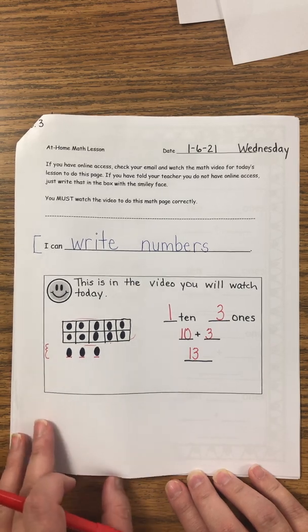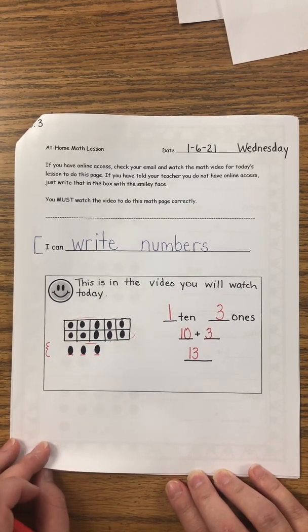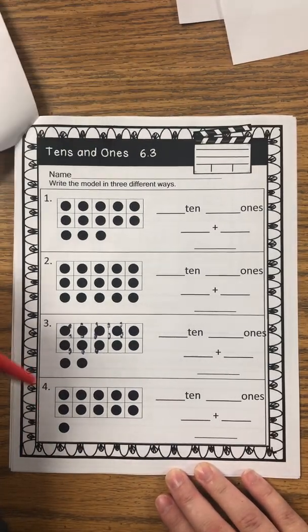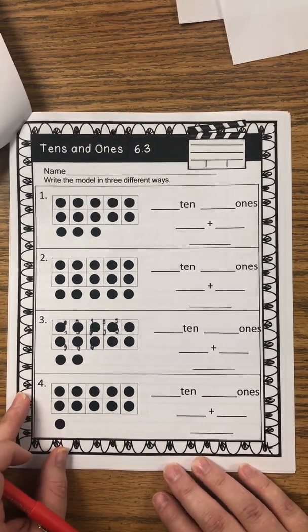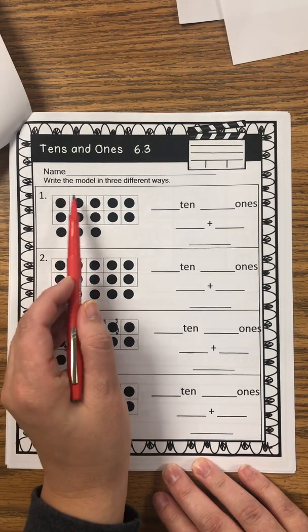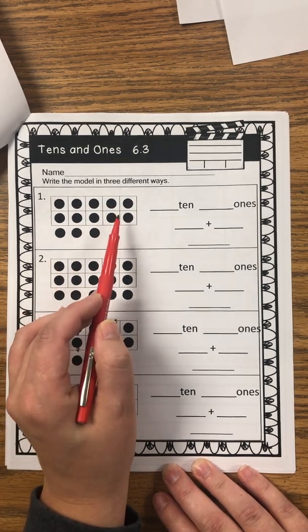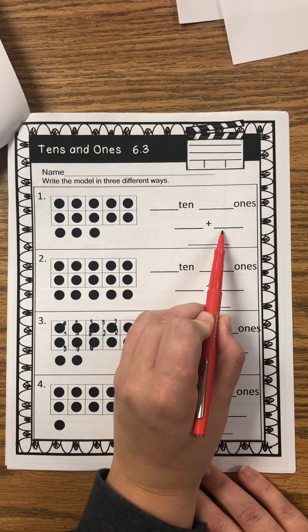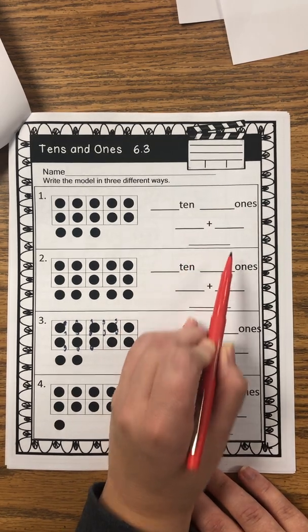We will practice this more when you guys come back to school. But for today's math lesson, you have to do these 4 models. You will look at the model and write the model in 3 different ways. You'll write how many tens and ones. You'll write it as an addition sentence, and then you write the number on the line below it.